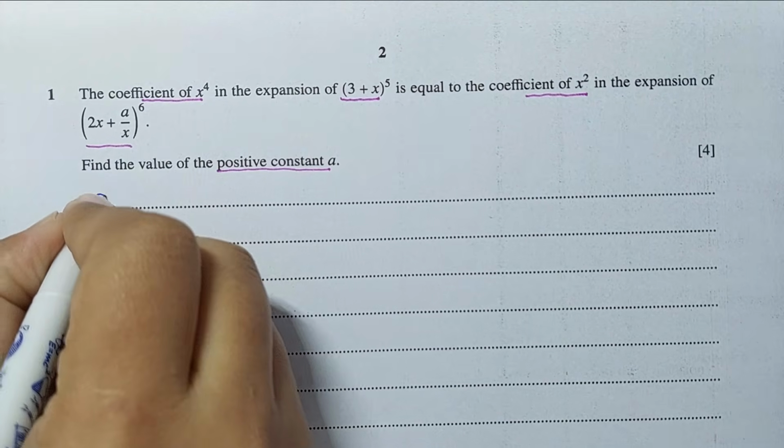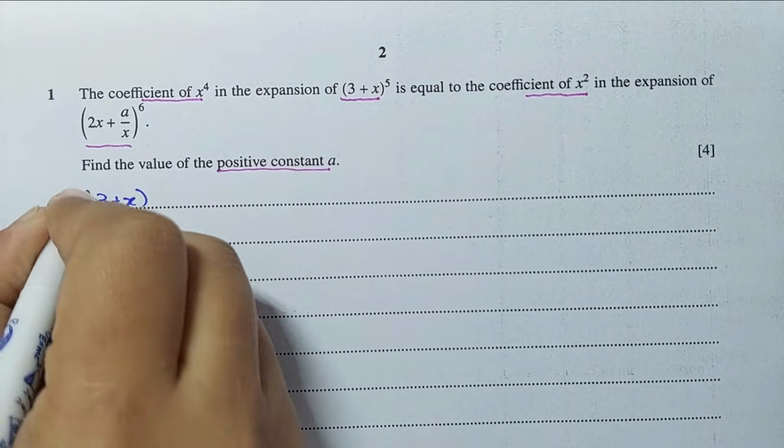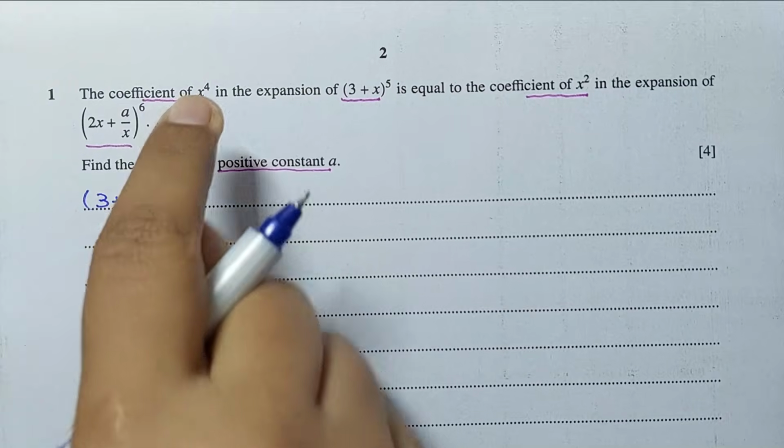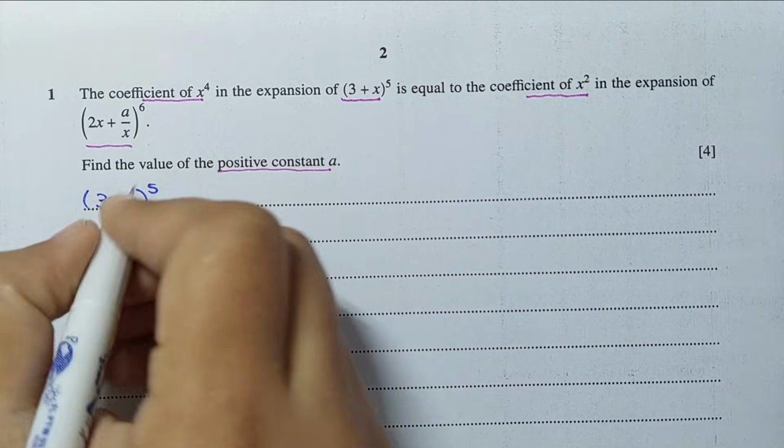Let me expand it. (3 + x) to the power 5. We have to expand and get the coefficient of x⁴.